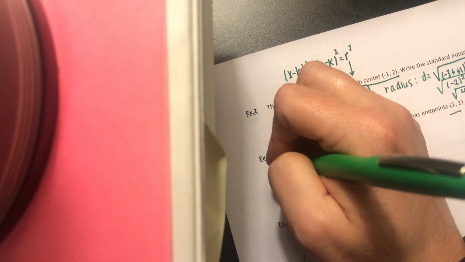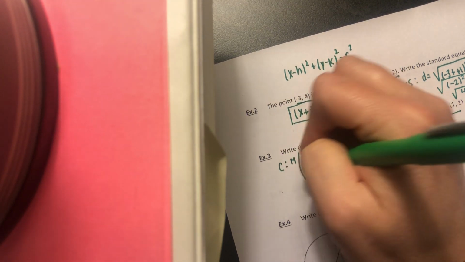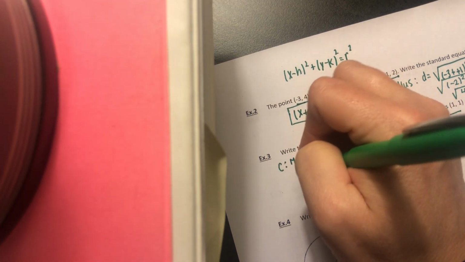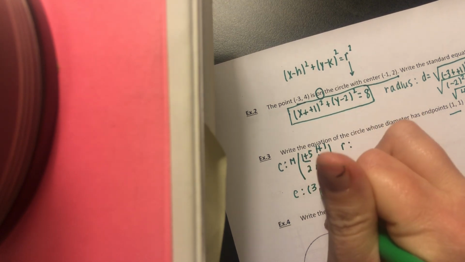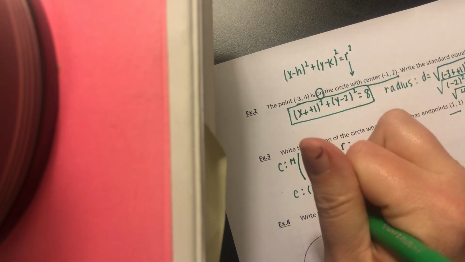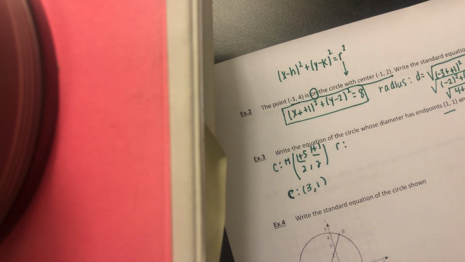So to find midpoint, if you remember, we add our x's, divide by 2, add our y's, and divide by 2. So the center of this circle is going to be 6 divided by 2, which is 3, comma 2 divided by 2, which is 1. So my center is going to be 3, 1.